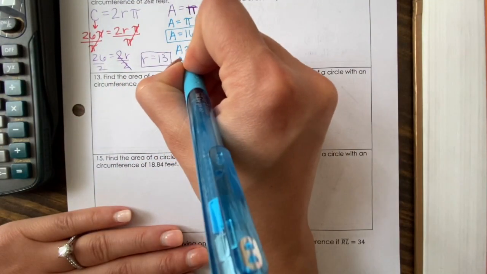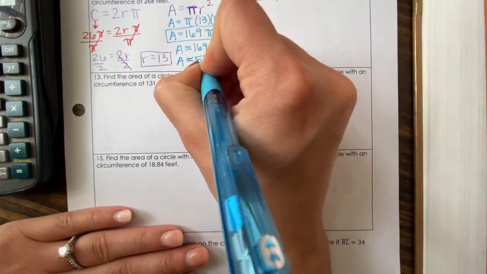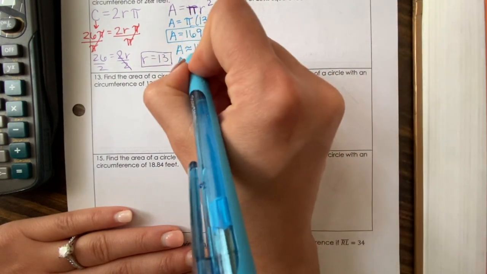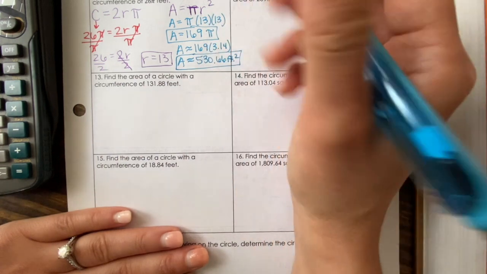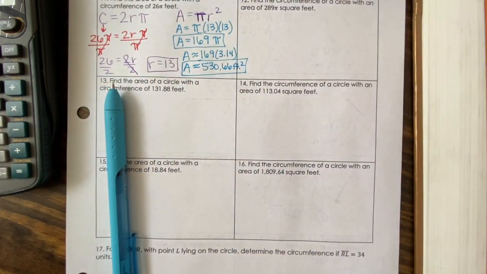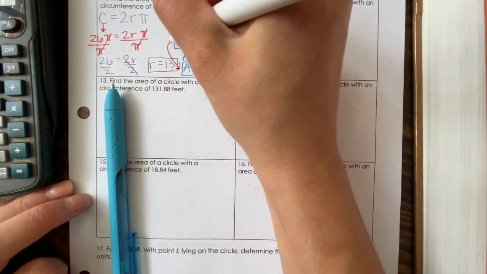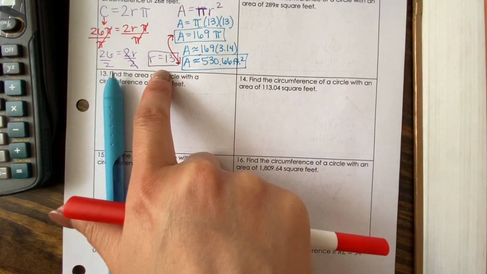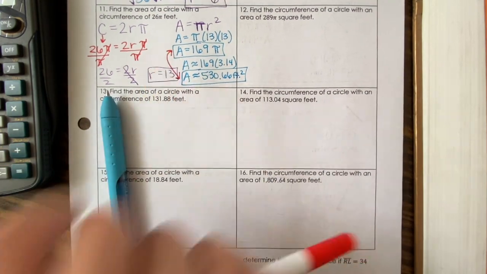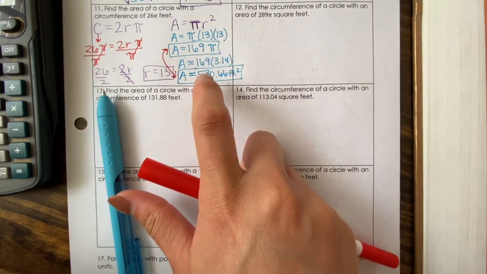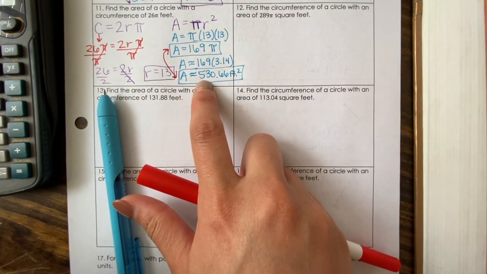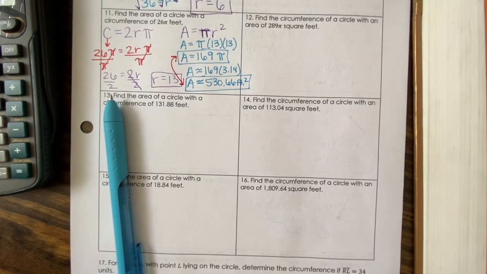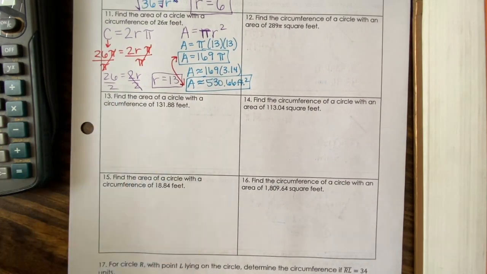So the area is about 530.66 feet squared. I will take any of these answers. Remember, the radius isn't an answer. It's just the part that we have to get to actually get the answer. So 169 pi or 530.66 feet squared. Either of these options are the area of this circle.